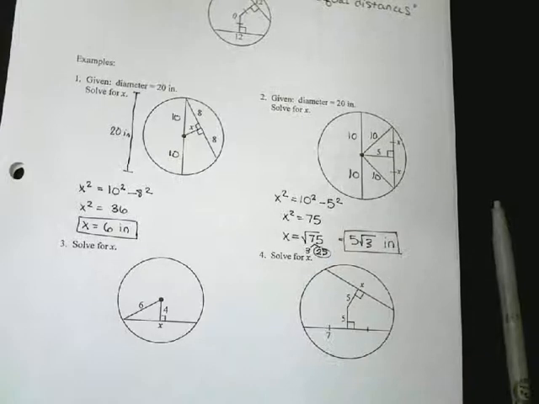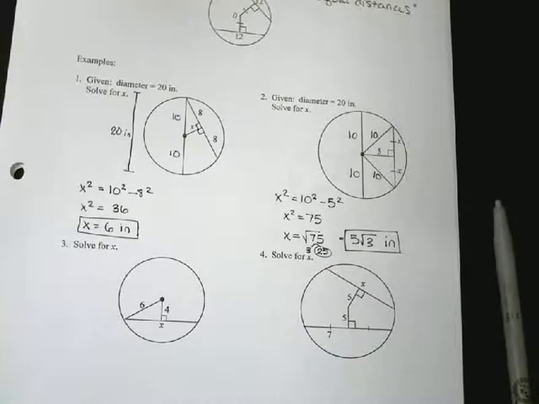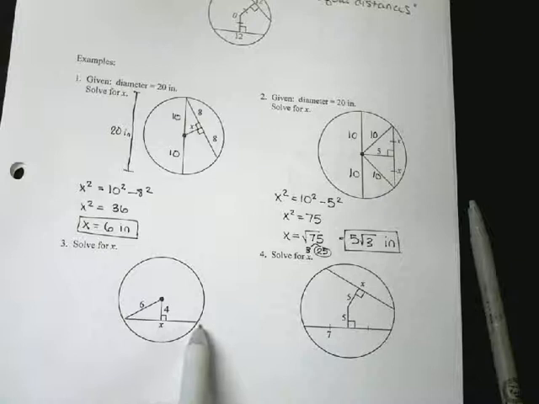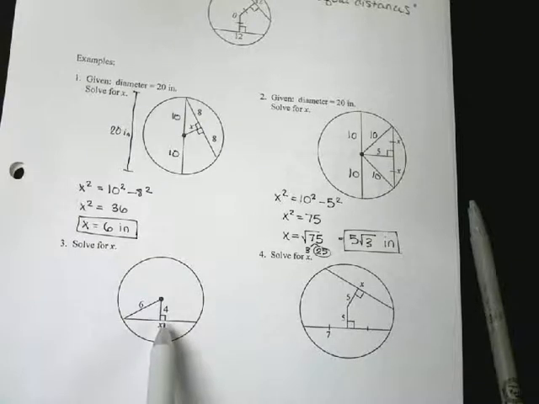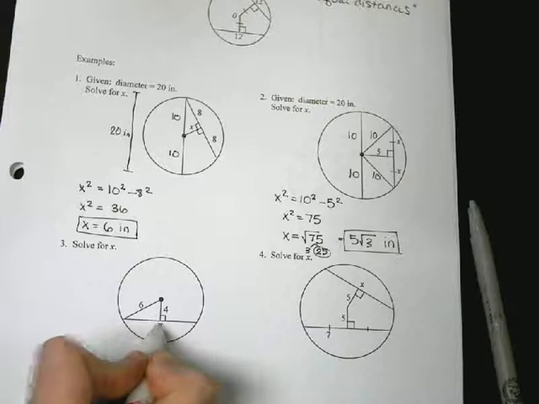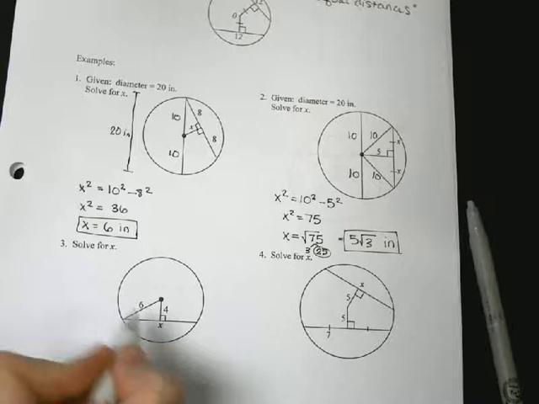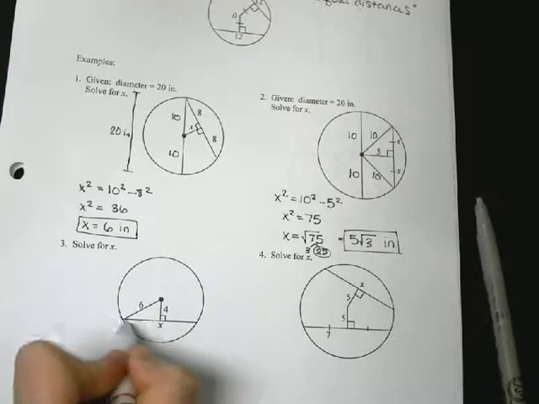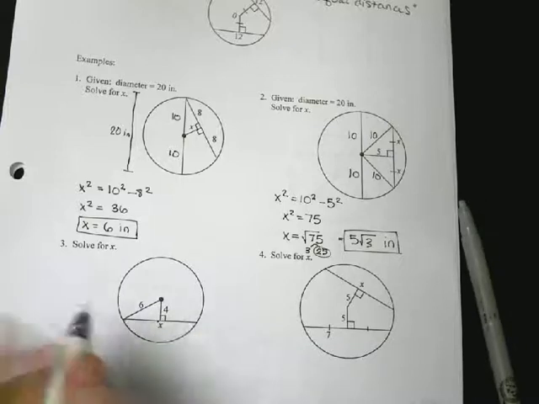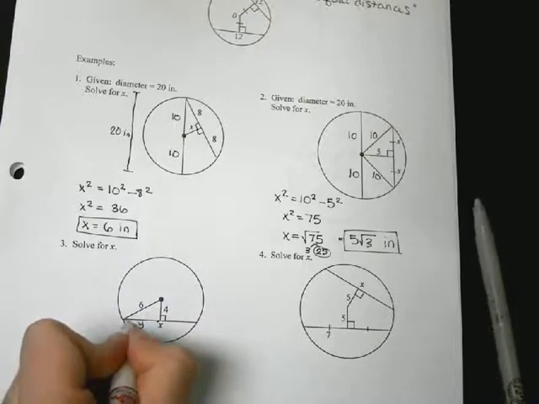All right, number 3. X in this picture is representing the whole length of the chord, so you may want to break this up, either name half of the chord a different variable, or assign this variable to a different piece. Like, for example, you could call, okay, this is x, and know that you want to find the whole chord. I strongly suggest picking a totally different variable to represent from the side of the circle to where your 90-degree angle is, so there's little confusion.